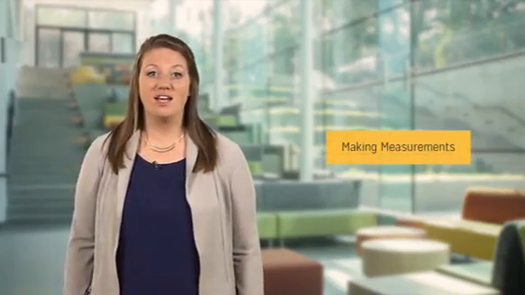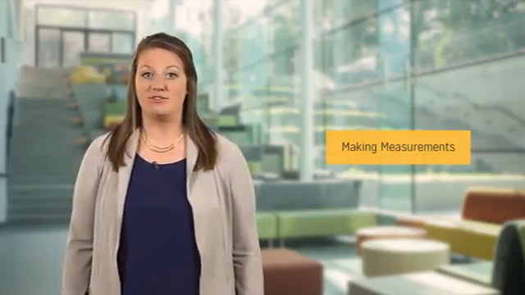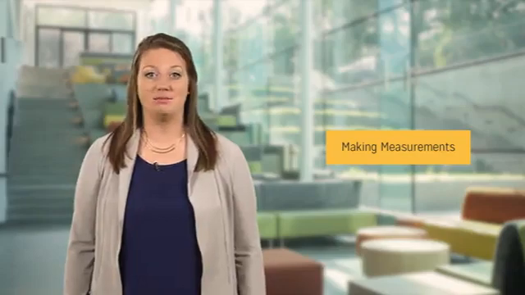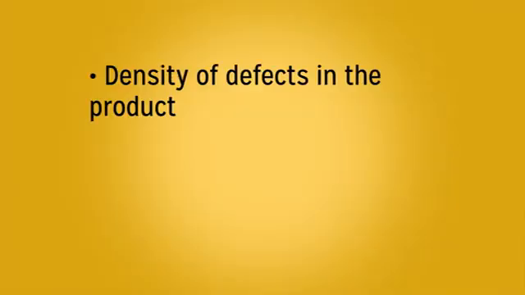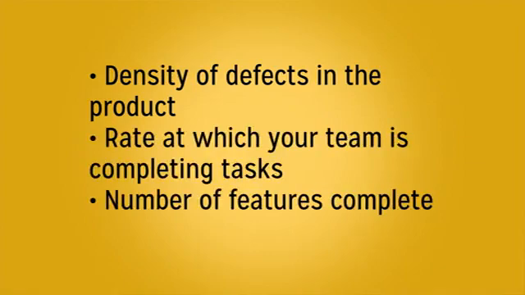Making measurements is another important project management activity, which involves tasks like defining, calculating, and analyzing metric data. Metrics are used to track and assess the product and/or the process. These metrics could measure the density of defects in the product, the rate at which your team is completing tasks, the number of features complete, and much more. You will learn more about metrics in the course on reviews and metrics for software improvement.